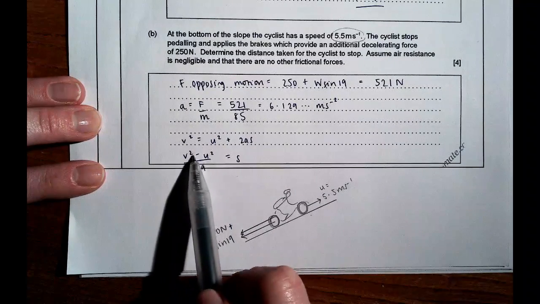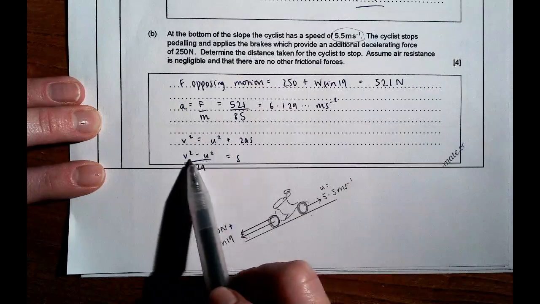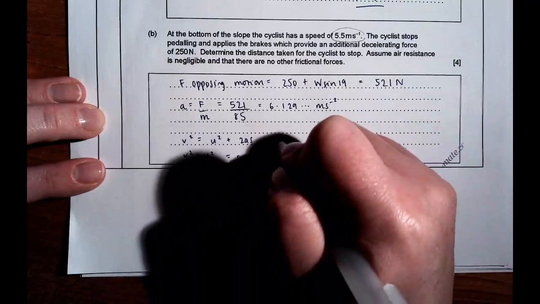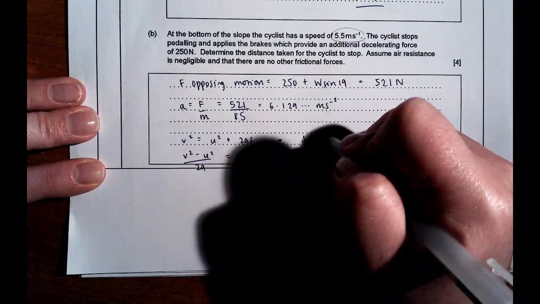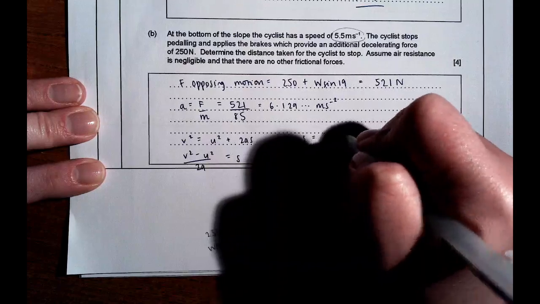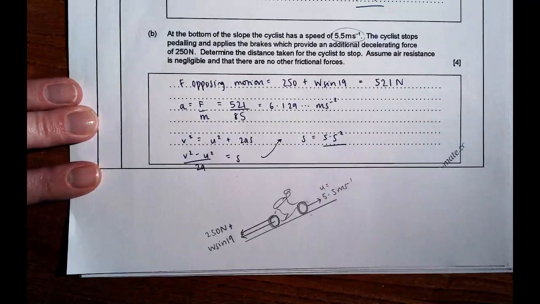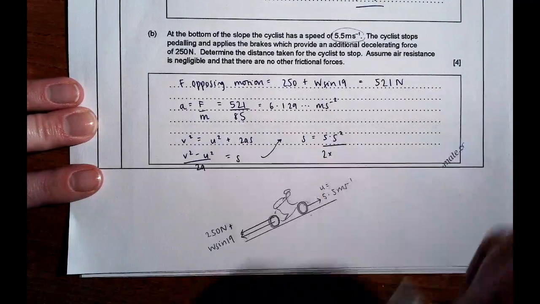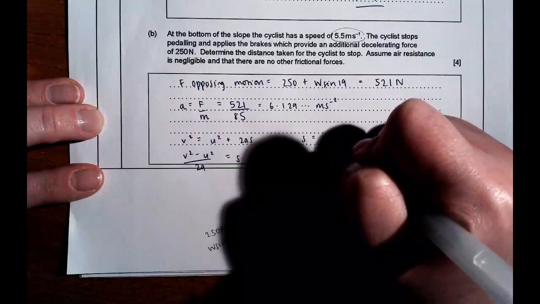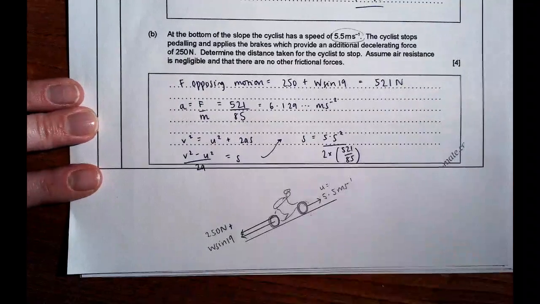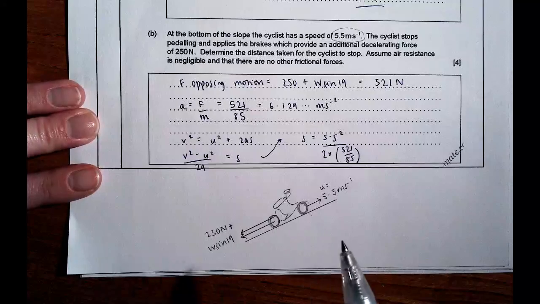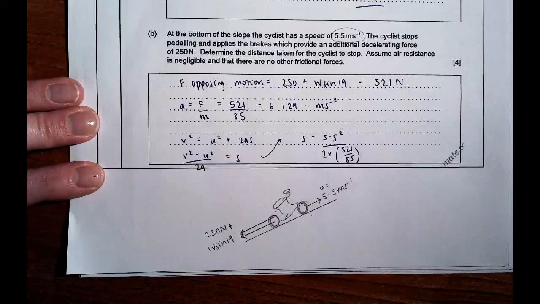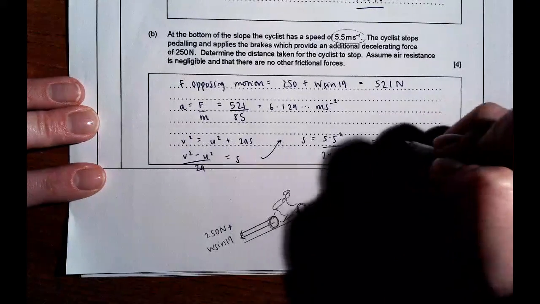So because you are doing minus u squared, you can effectively ignore the minus sign and just do u squared, and we get s is equal to 5.5 squared, divided by 2 times the acceleration, which was 521 over 85. I'm leaving it in fractional form just there because it makes a more accurate answer at the end instead of truncating this number.